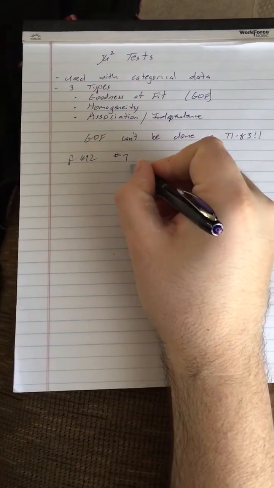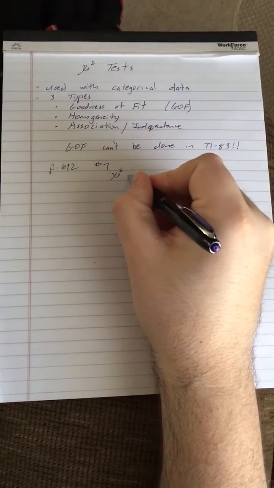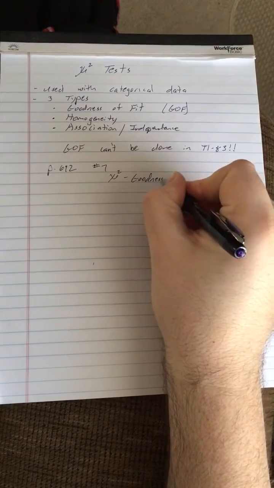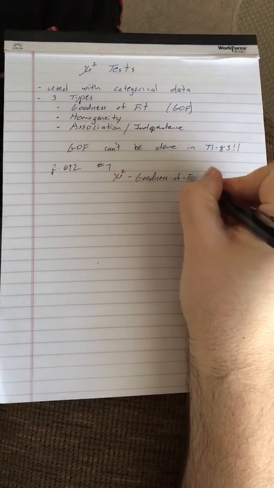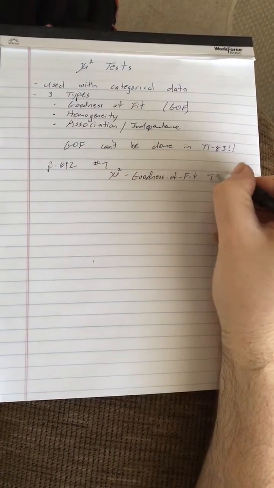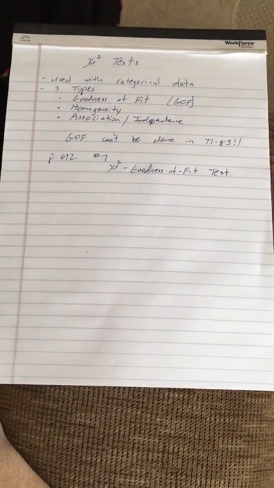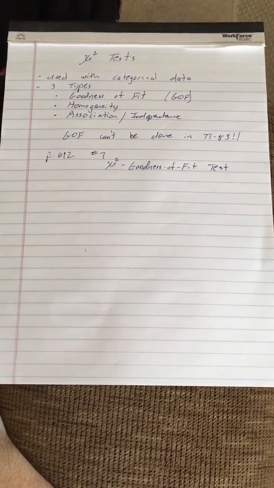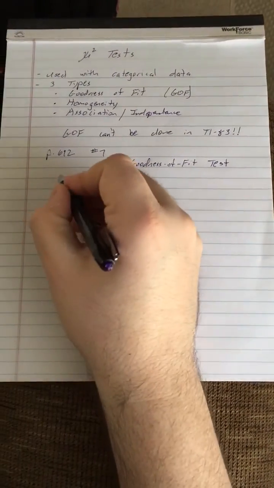Obviously, you're going to start out by naming it chi-squared goodness of fit test. Now, don't put GOF test. Don't abbreviate that. Put goodness of fit. All right, next we have the null and alternative hypotheses.